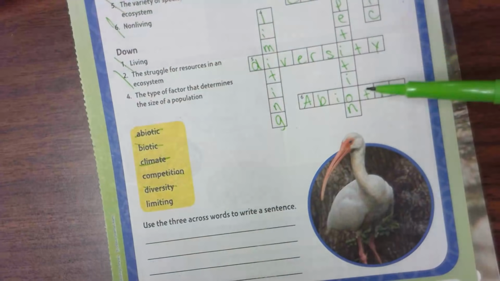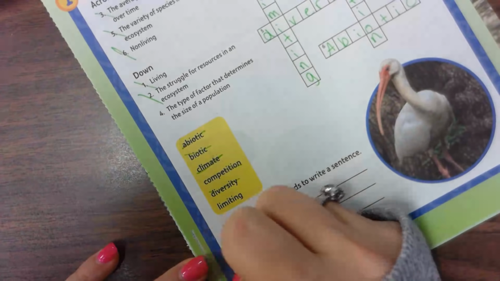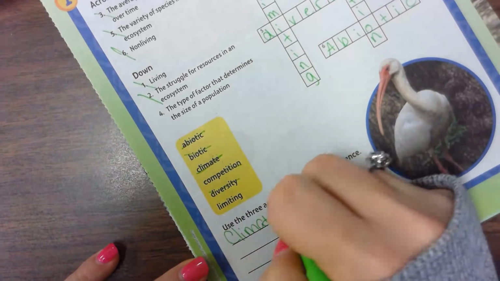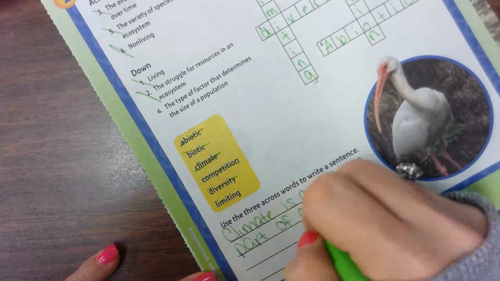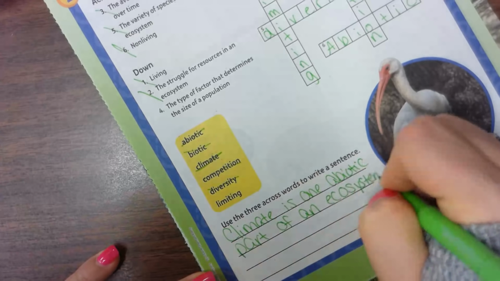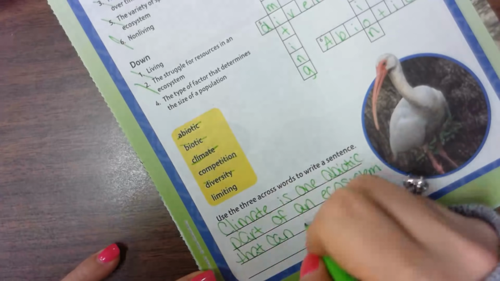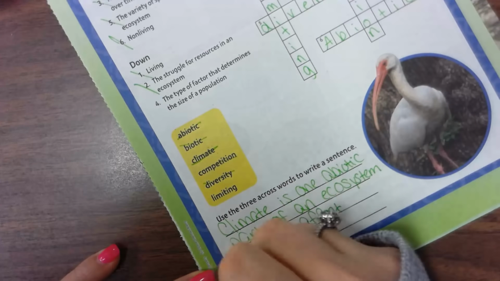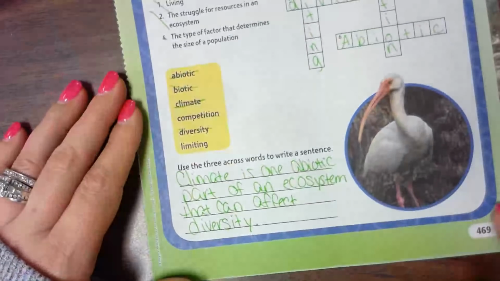Okay, so use the 3 crosswords to write a sentence. You've got climate, diversity, and abiotic. So here, I'll come up with one, but I want you to come up with your own. Climate is one abiotic part of an ecosystem that can affect diversity. That's my sentence. Make up your own. Don't steal mine.